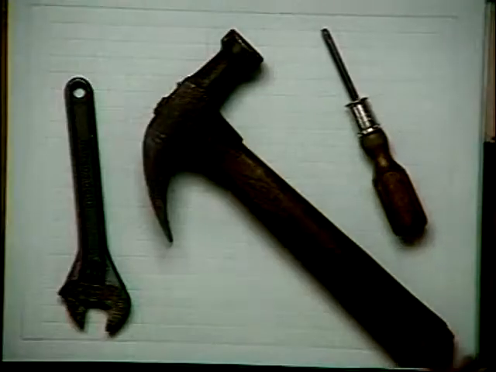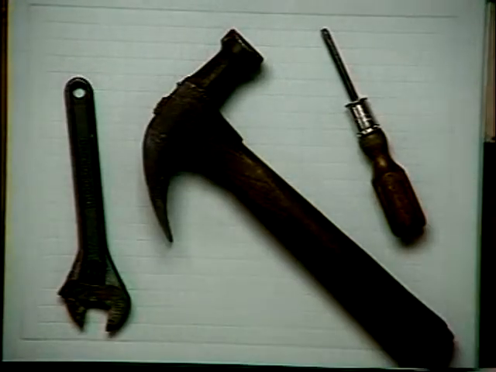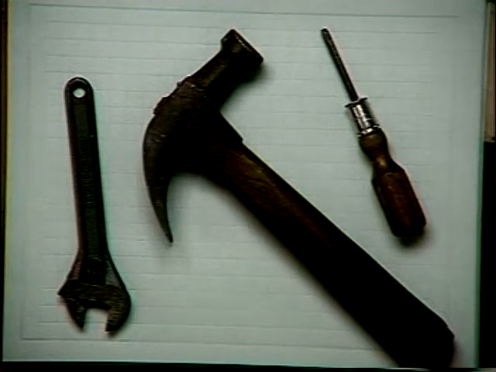Supposing we have these different objects on a tray, and a robot is there to help us. The robot will be having all the assembly instructions.